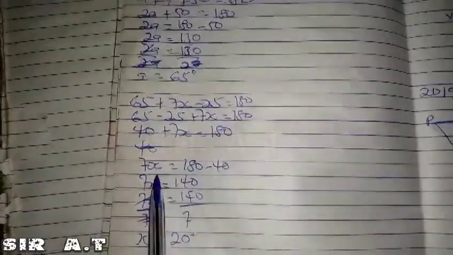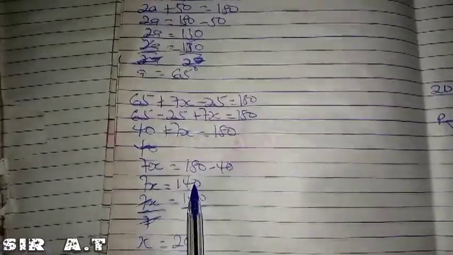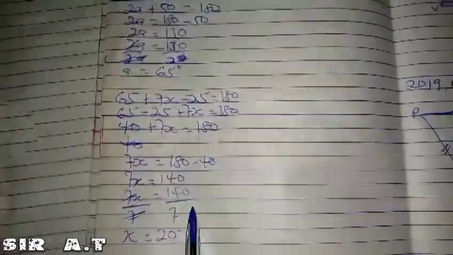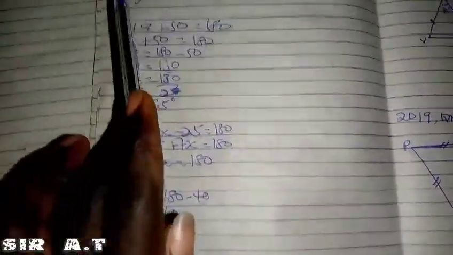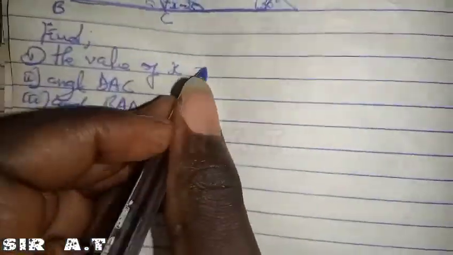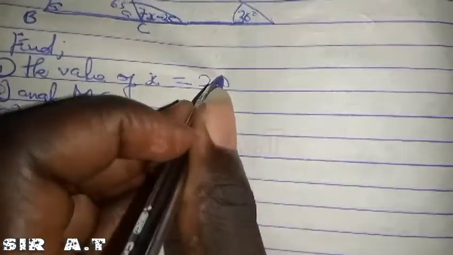Group terms, 7x equals 180 minus 40, you are getting 140. Divide both sides by 7. Our x is equal to 20. So you have found the value of x, which is equal to 20 degrees.